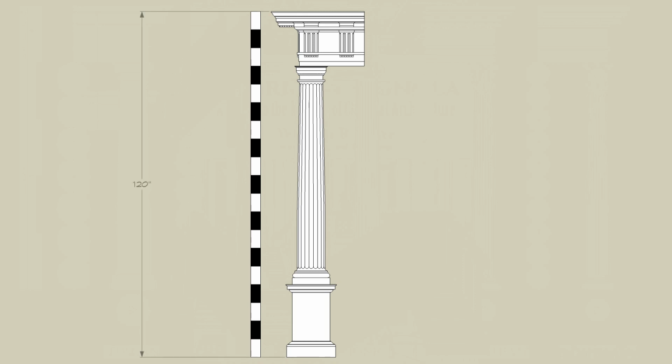If you're starting with the same total height of 120 inches, start by dividing it by 19 to get the height of each part. 120 inches divided by 19 equals 6 5/16. At 3 parts, the entablature is just about 19 inches tall. The 12 parts of the column add up to 75 3/4 of an inch, and the 4 parts of the pedestal equal 24 1/4 inches.